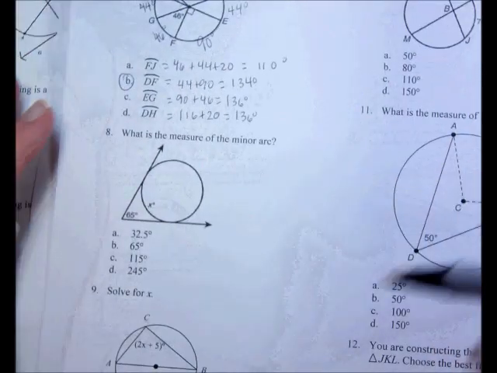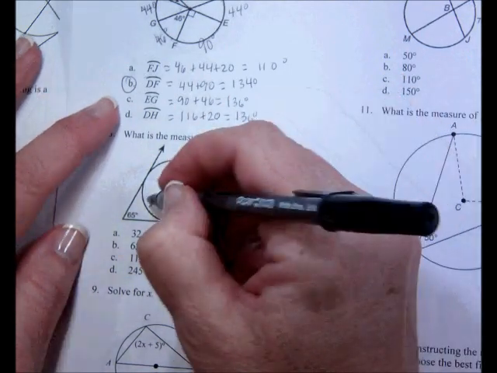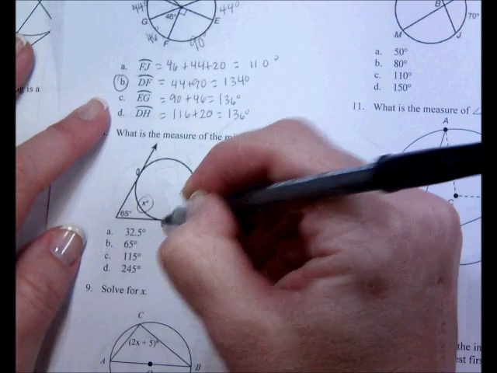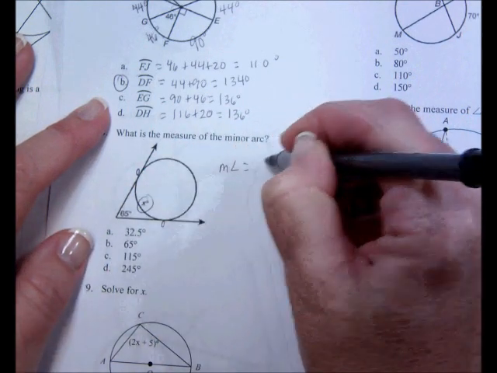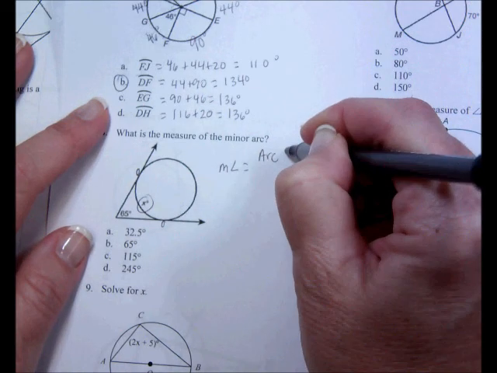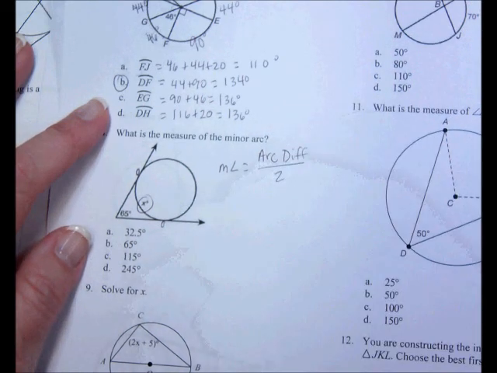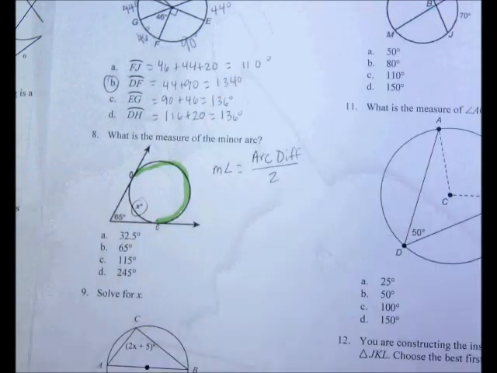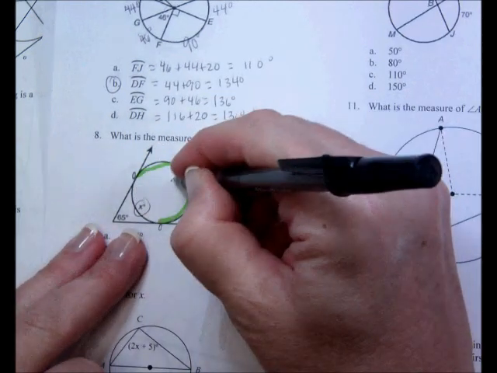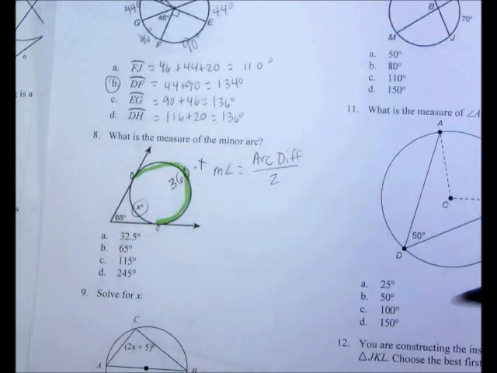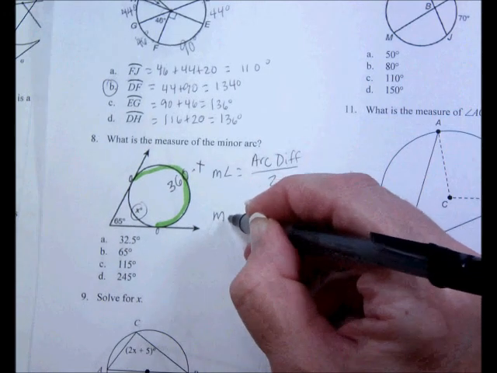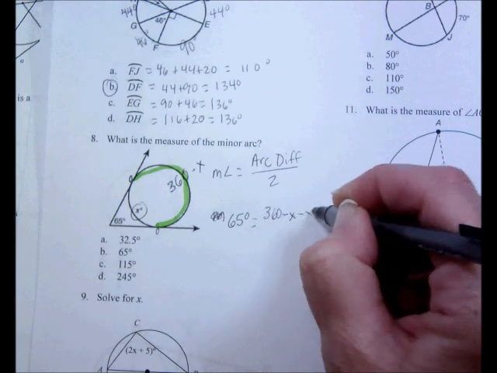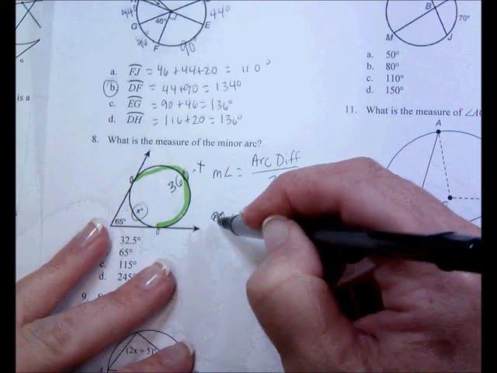Here it says what is the measure of the minor arc, so I'm solving for x here. I know that this is a vertex outside the circle, so the measure of the angle is equal to the arc difference divided by 2. I need to know what this arc over here is. I don't know what it is, but I can put it in terms of x. That one would be 360 minus x. So then I'm plugging it in. The measure of the angle is 65 degrees, equal to 360 minus x divided by 2. Multiply both sides by 2.